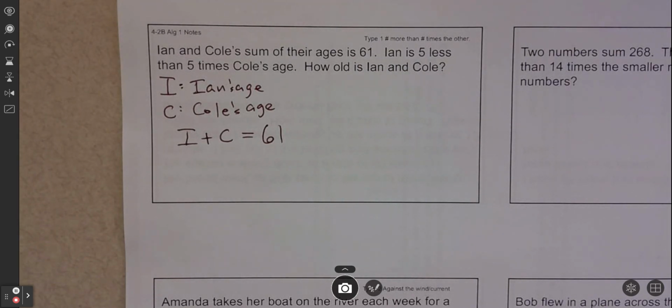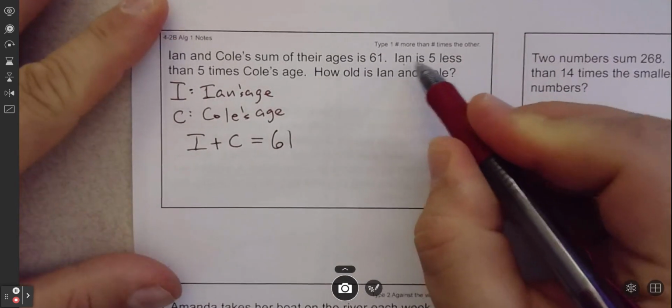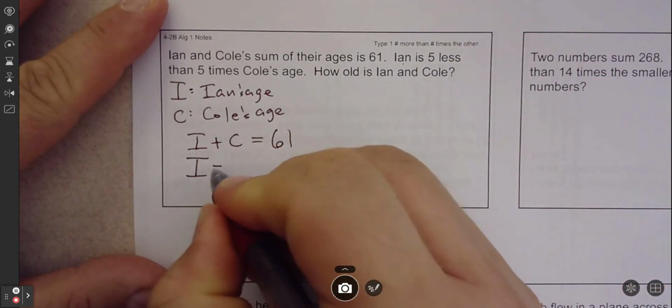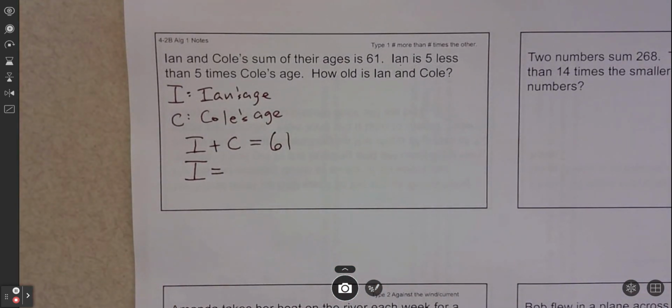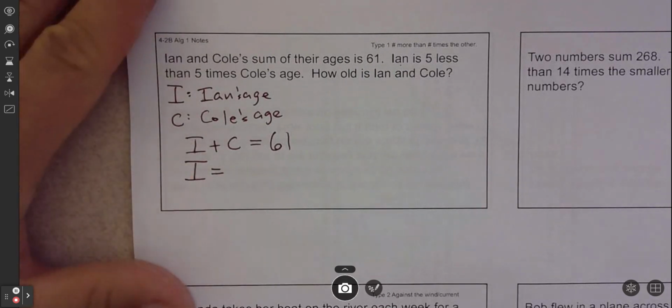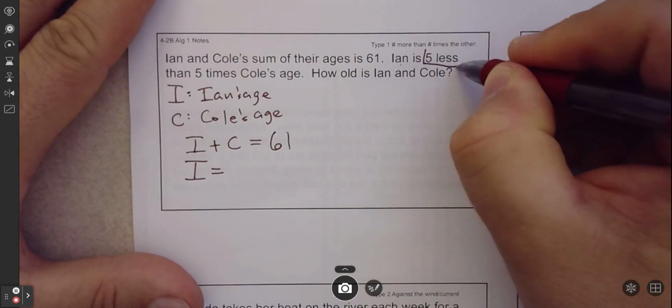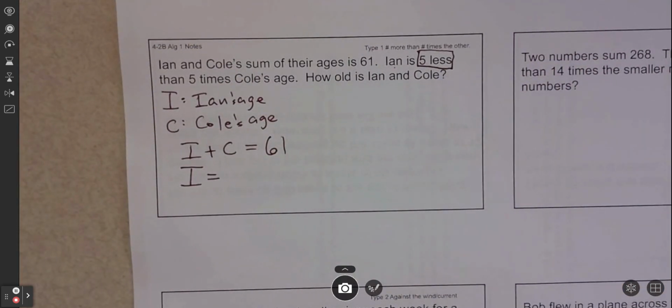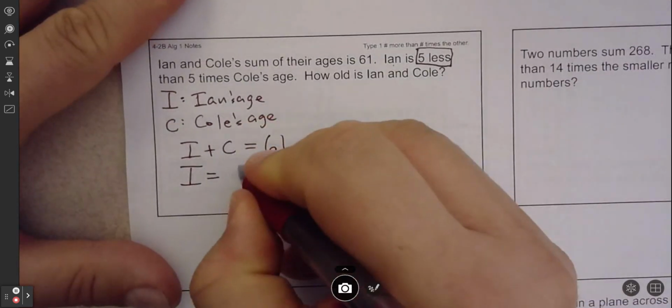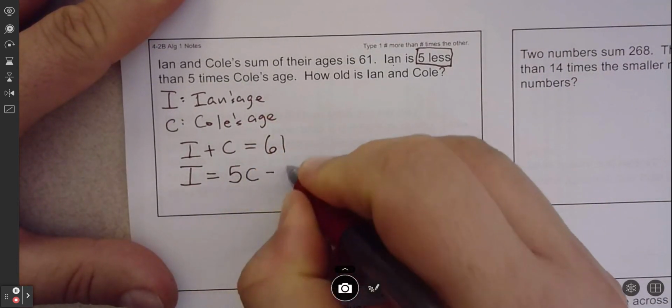Ian is 5 less than 5 times Cole's age. What does the word is mean in math? Equals. This is saying I is. Ian equals 5 less than 5 times Cole's age. Good. One thing that a lot of people want to do is write it in the order that it says, but we want to put that 5 less, which means to subtract 5, after we do 5 times Cole's age. So 5 times Cole's age minus 5.